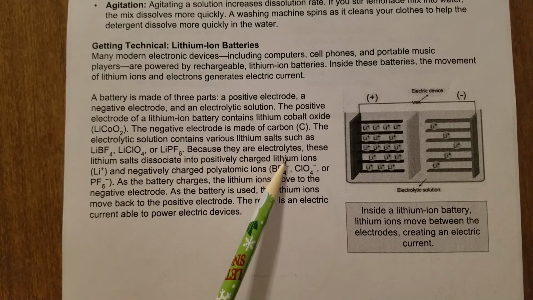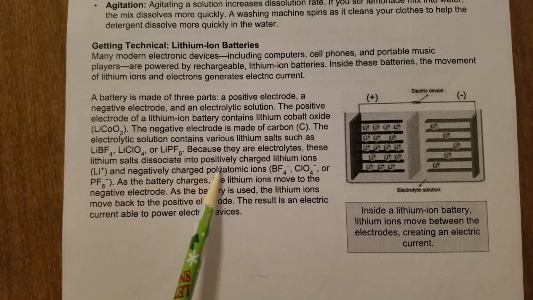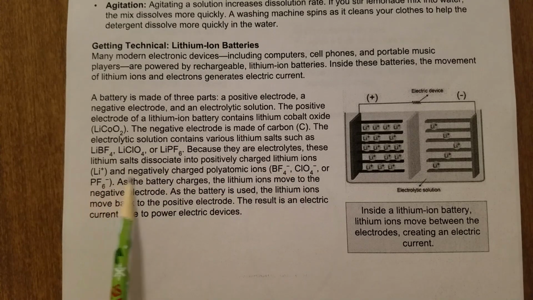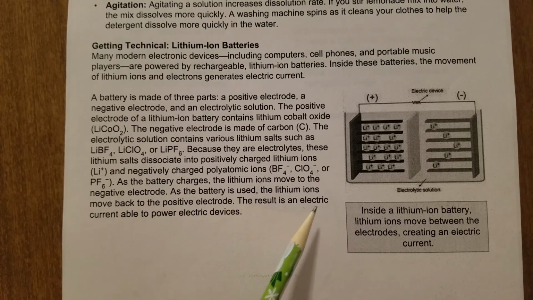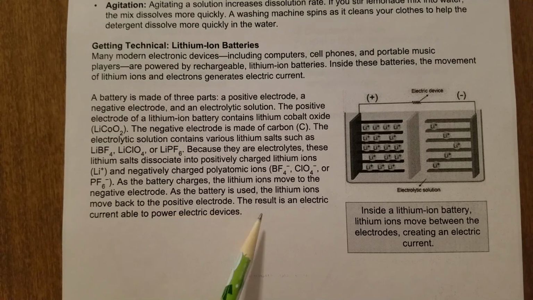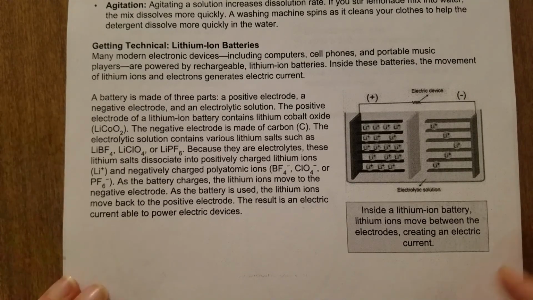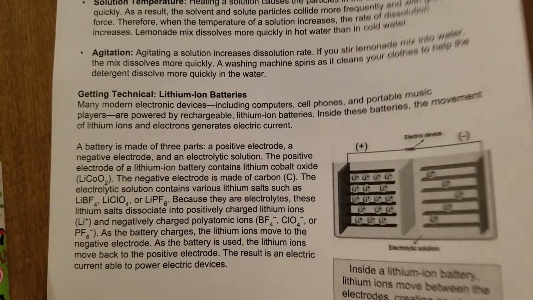Because they are electrolytes, these lithium salts dissociate into positively charged lithium ions and negatively charged polyatomic ions as the battery charges. The lithium ions move to the negative electrode. As the battery is used, the lithium ions move back to the positive electrode. The result is an electric current able to power electronic devices. Inside a lithium-ion battery, lithium ions move between the electrodes, creating an electric current.